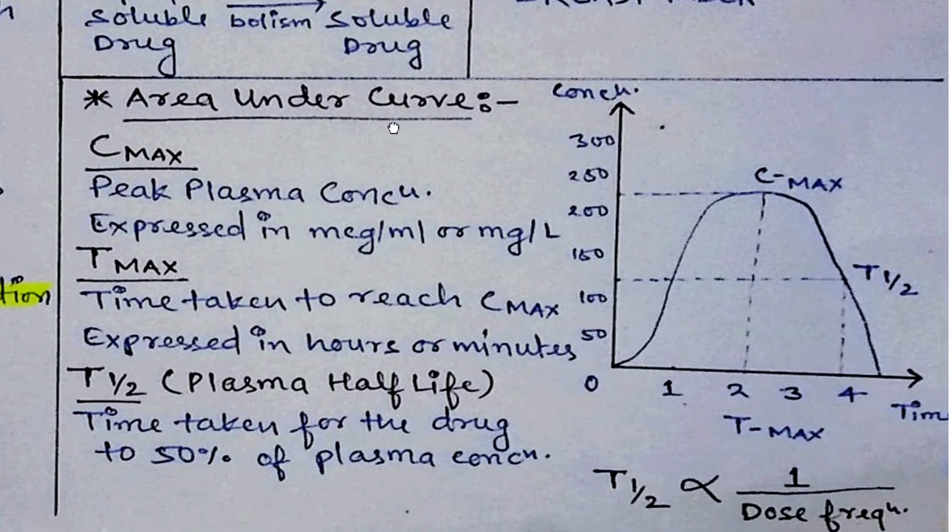Now understand a very important concept of area under curve. Suppose Cmax. What is Cmax? That is the peak plasma concentration.